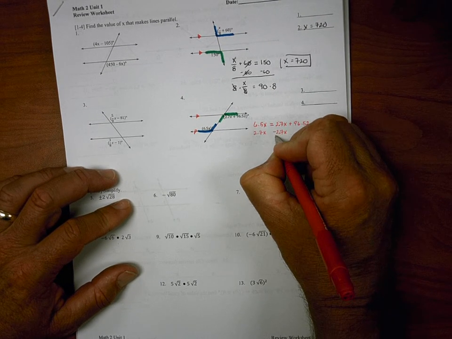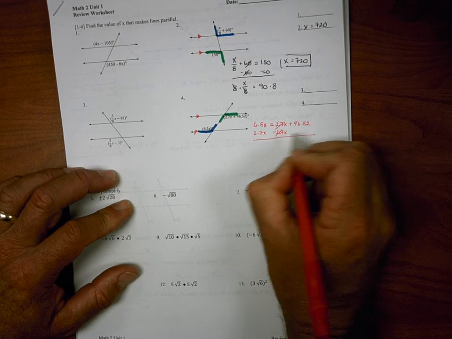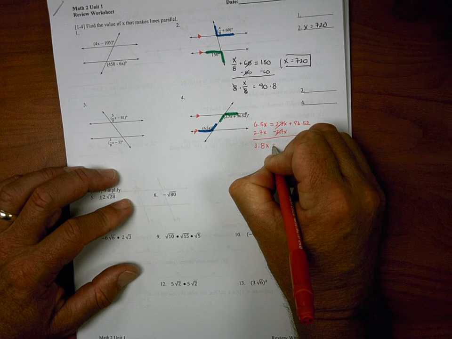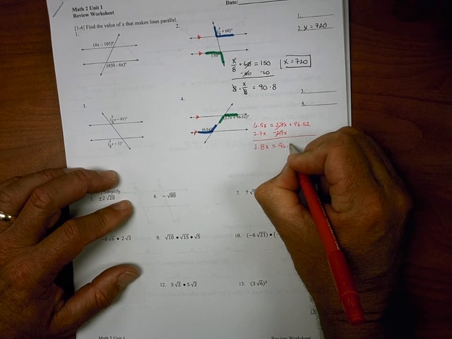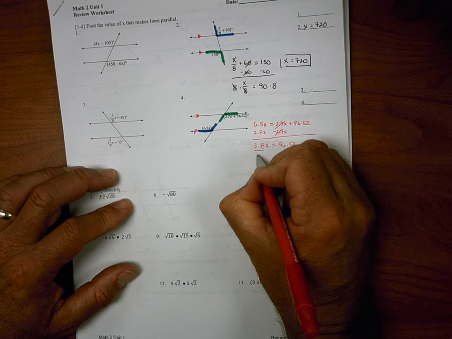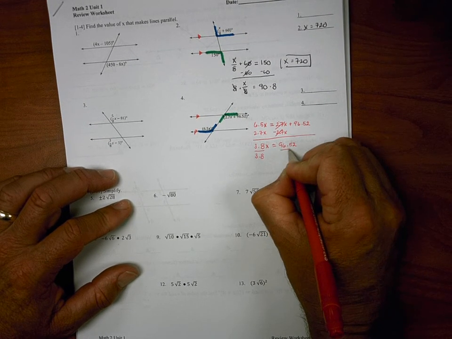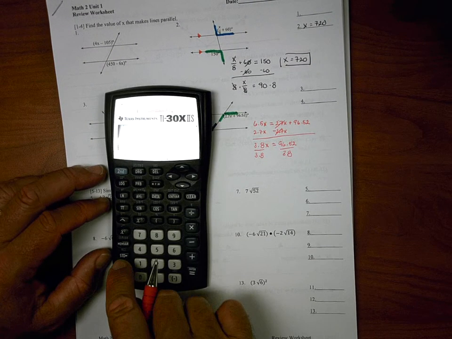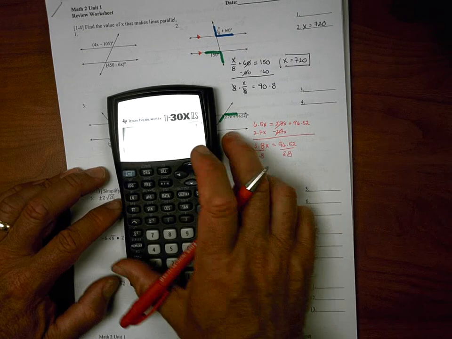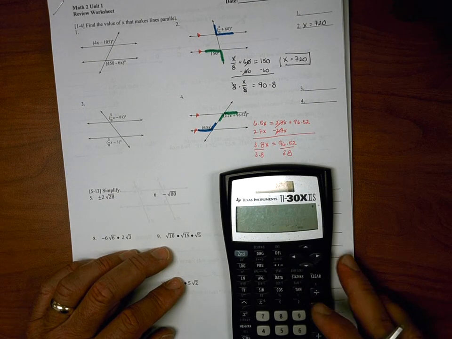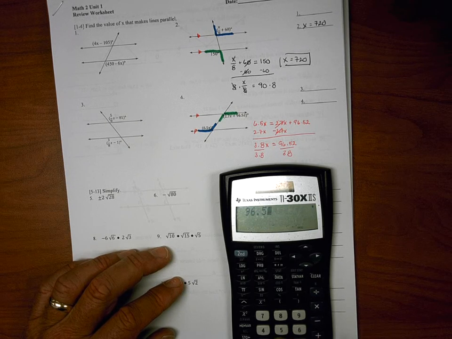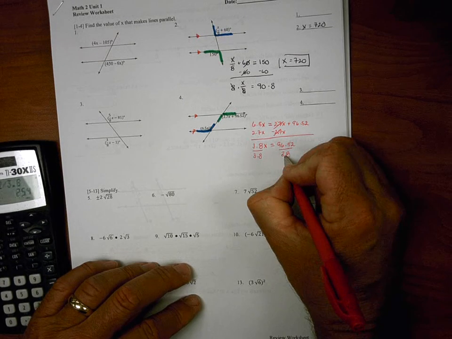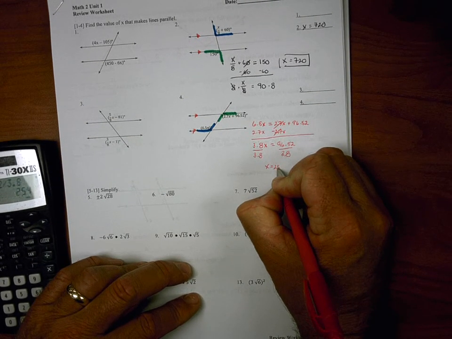When I do that, those 2.7x's cancel out, and I get 3.8x is now equal to positive 96.52. To solve for x, our variable, I divide both sides by 3.8. Here's where a calculator would definitely come in handy, and it's definitely okay to use calculators as you do these problems. Working this out on my calculator, I go 96.52 divided by 3.8, so my answer is 25.4. So x is equal to 25.4 for number 4.